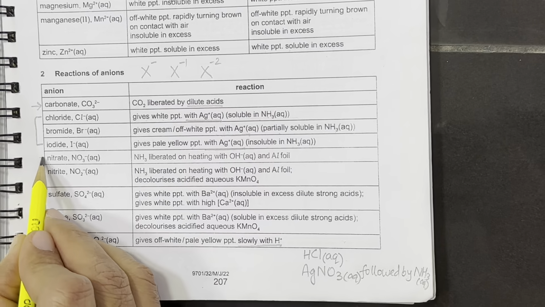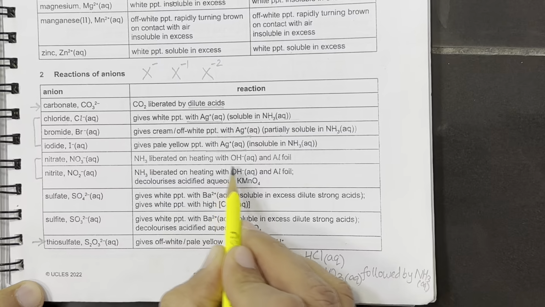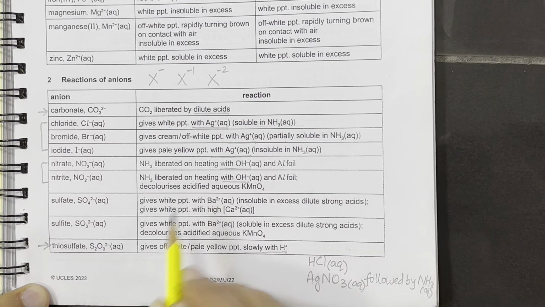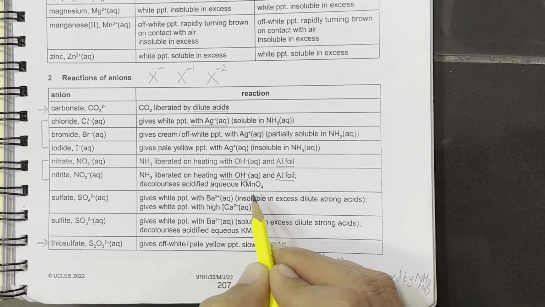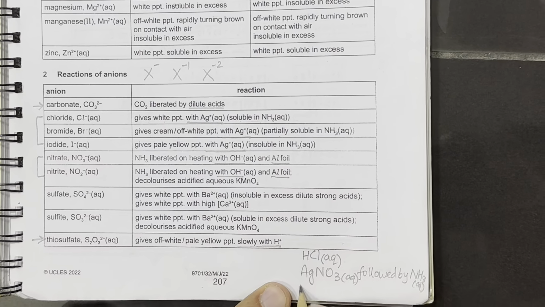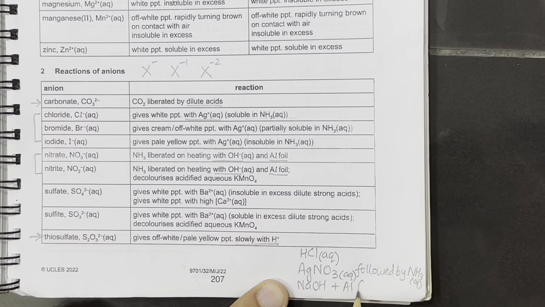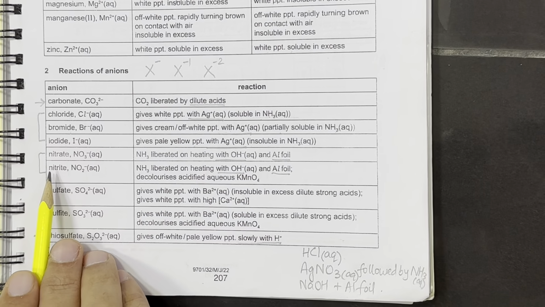Then we have two ions, nitrate and nitrite. These are tested by using sodium hydroxide or any hydroxide solution with aluminum foil. So the two things we need here are sodium hydroxide and aluminum foil for the identification of nitrate and nitrite.